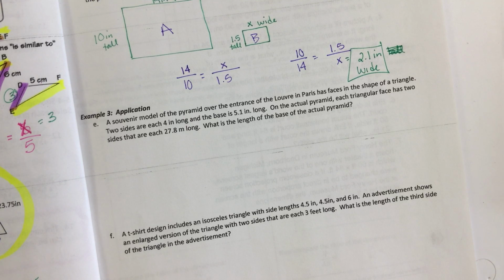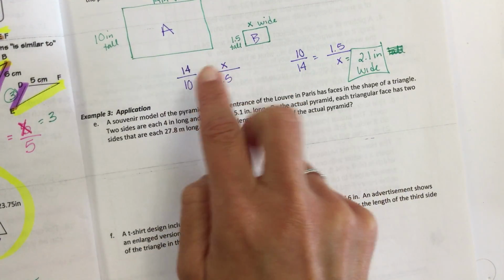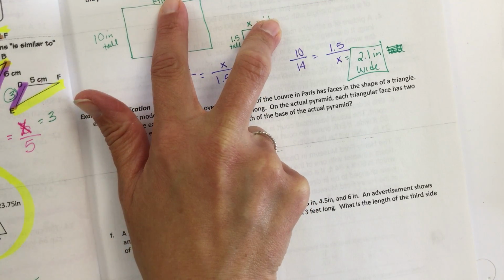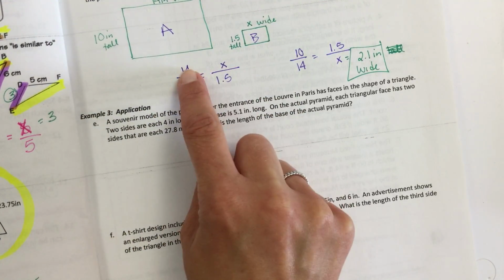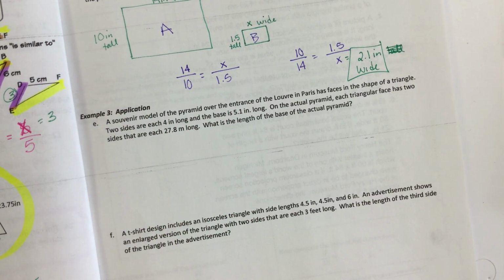Did the x go under the 14? Nope. Not in the way that I set it up. Proportions can technically, you could set them up in 4 different ways. Every proportion. So if I did 14 over x and 10 over 1.5? That's okay. Yep, as long as whichever way you look at it, the 14 and the x have to go together. If they go together sideways or up and down, it's okay, as long as the other ones also go the same way. Yep.